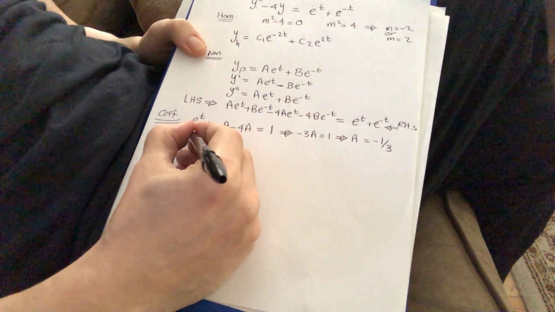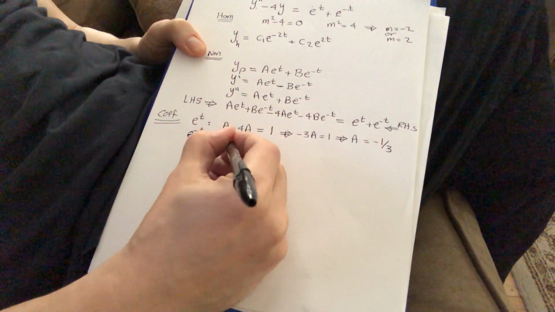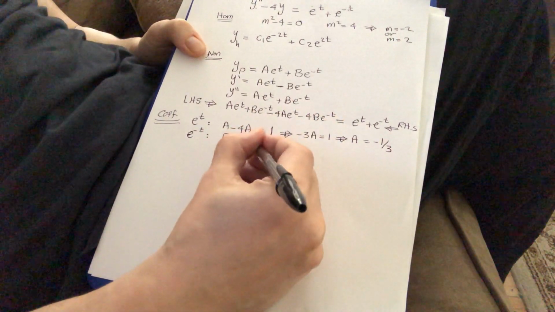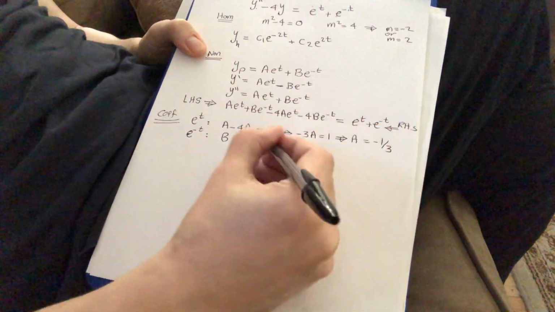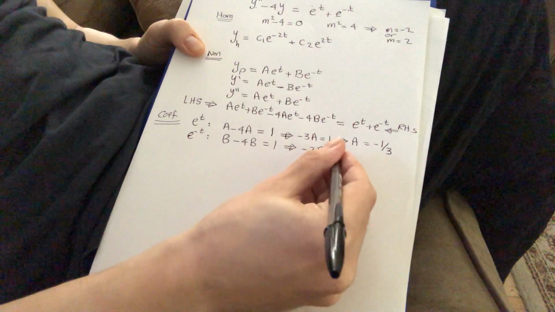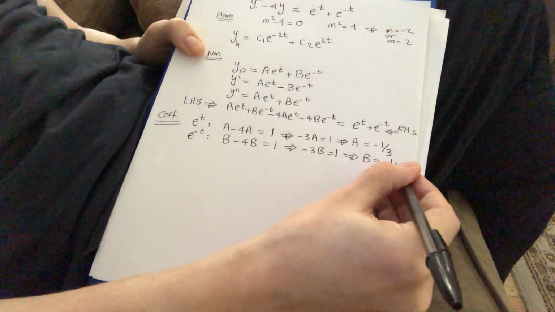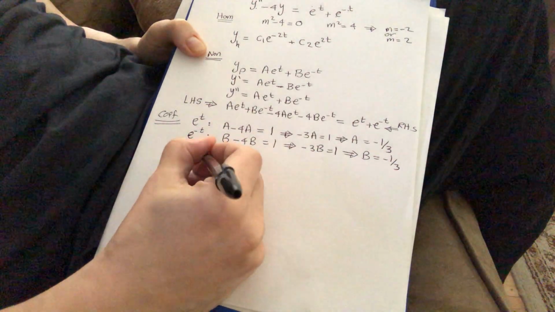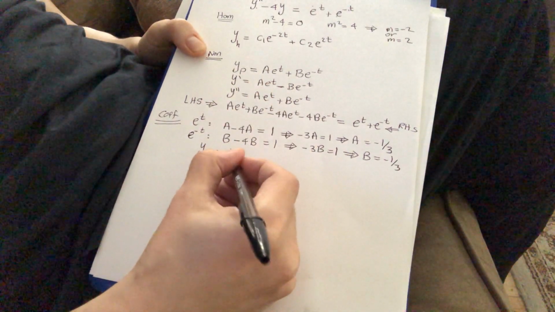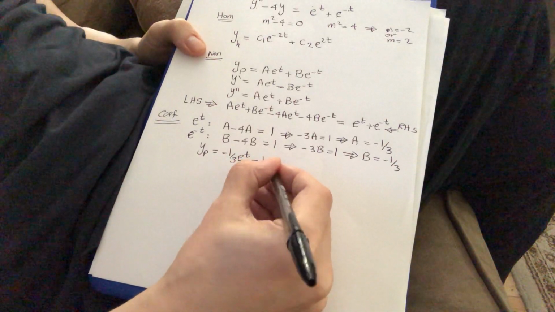So let's look at the coefficients of e to the minus t. Here we have b, and here we have minus 4b, and on the right we have 1 as well. Minus 3b equals 1. Then b is minus 1/3. So for your yp, a is negative 1/3, b is negative 1/3.